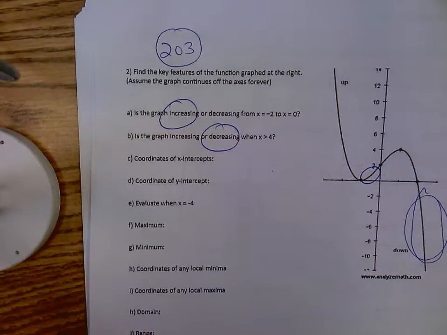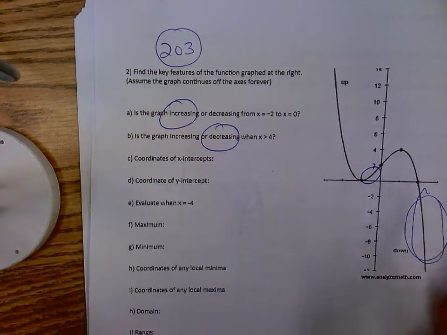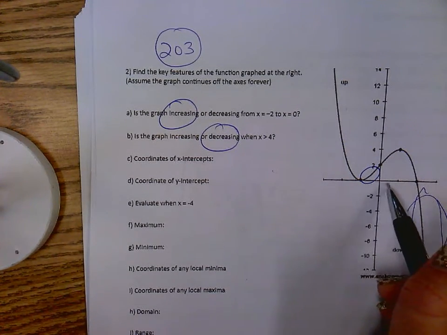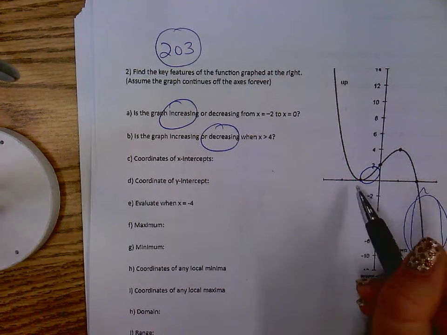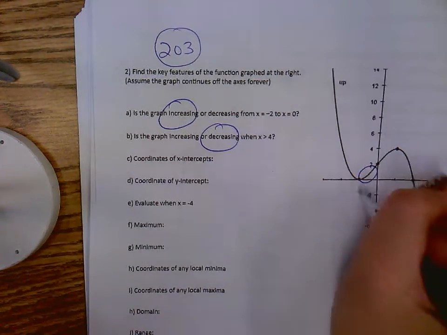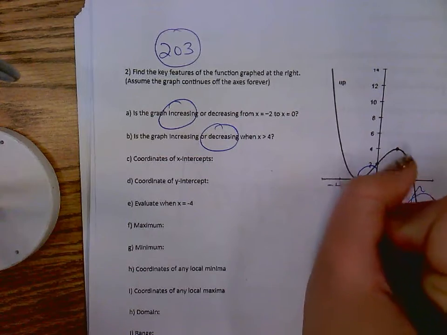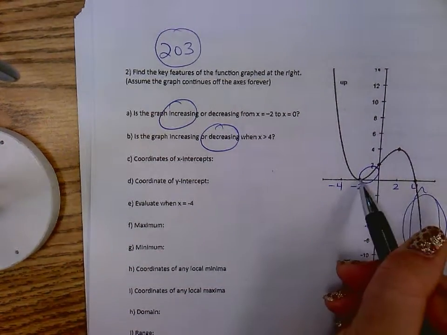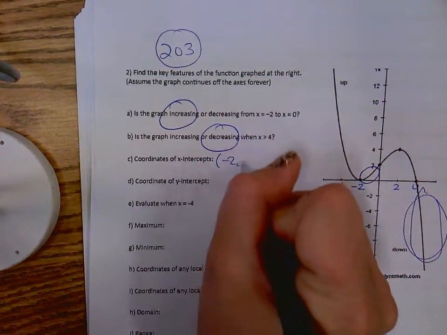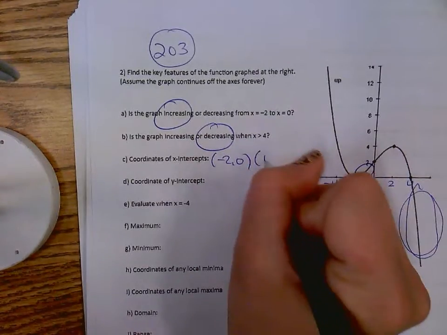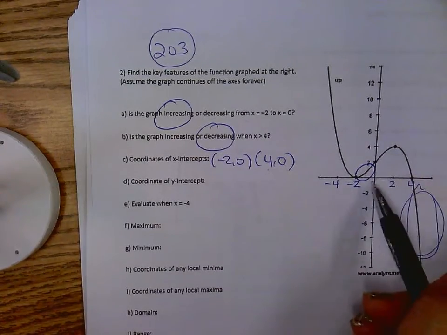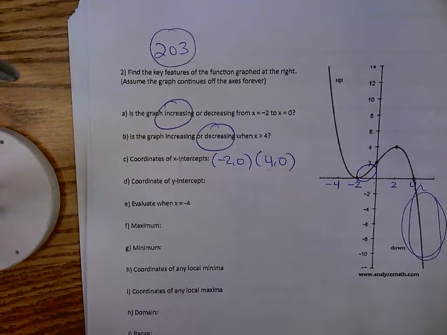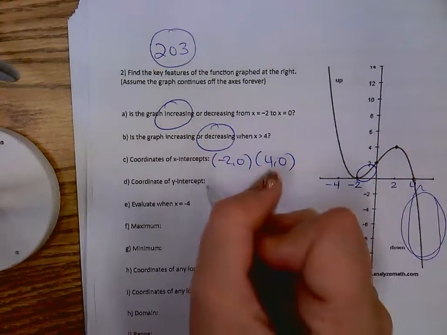The x-intercept. Now, I should have given you the scale on the x-axis. Did you assume that these were counting by 2s as well? Or did you count them by 1s? Because I should have given you a scale. Let's say that this is also counting by 2s because the y-axis is counting by 2s. But if you wrote that it was -1, I see where you're coming from. -2, 0, and 4, 0. But I would count it correct. If you wrote -1, 0, and 2, 0, there was no scale. That's too ambiguous. The y-intercept looks like it's at 0, 2.